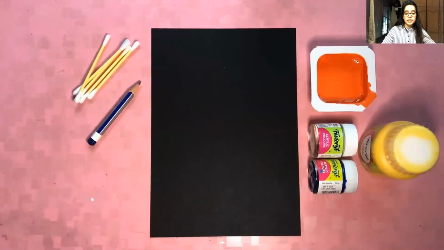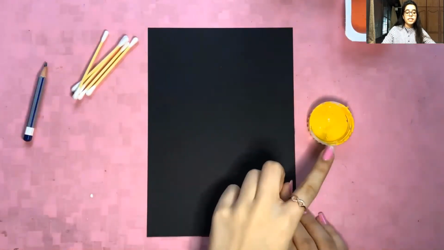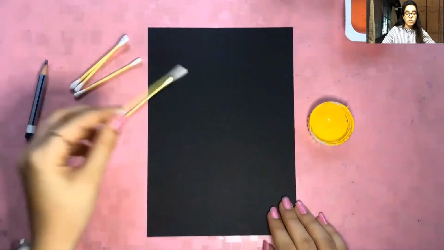So let's get started. What I've done here is I've just taken yellow acrylic paint on the lid of the container. Instead of using a palette or any surface for it, you can just simply take a little bit of paint on the lid of the container of the paint, and then we can just simply make use of it. So no need to use any palettes or any plate for taking some paint out. Simply take a little bit of paint on the lid of the container and you're good to go. So that's yellow acrylic paint.